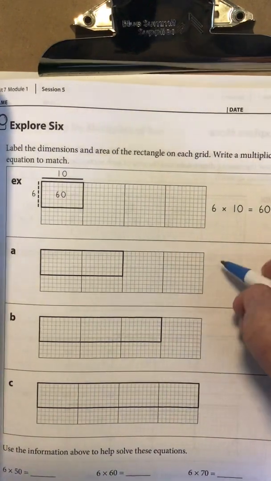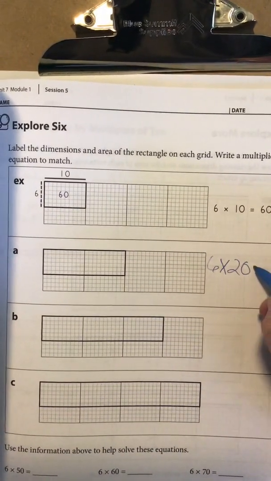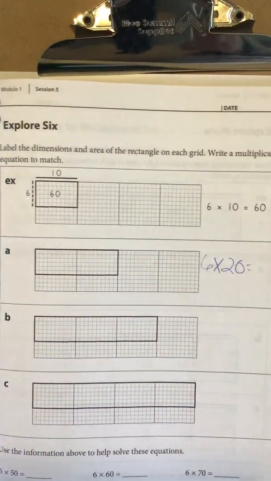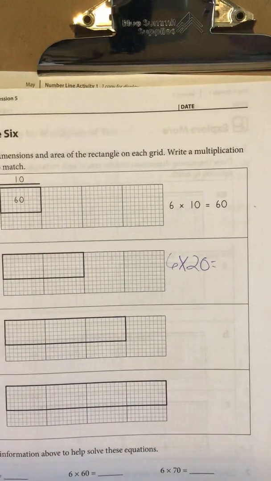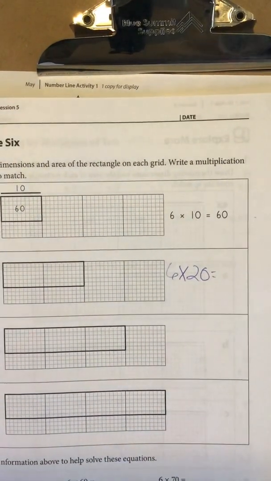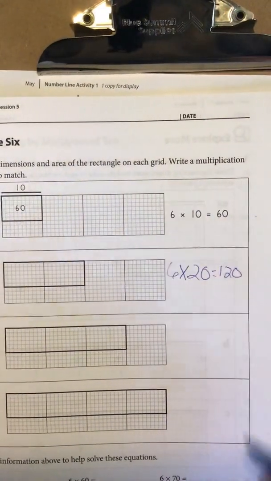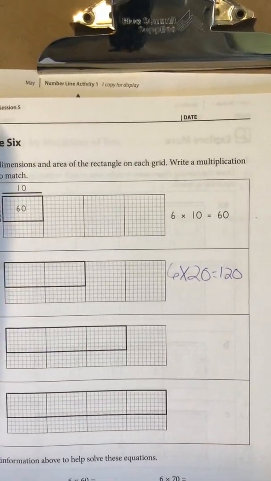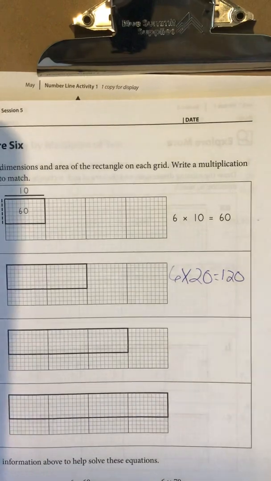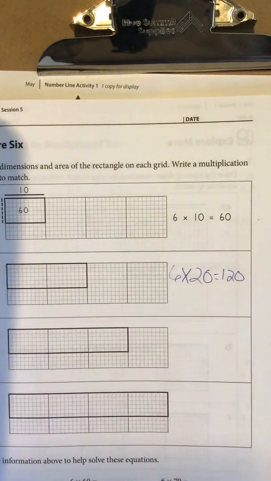So this will be not a 6 by 10, this would be a 6 by 20. Would be what? So we know 6 times 2 is 12. 6 by 20, 6 times 20, two groups of 60 would be 120. So we know 6 times 1 is 6, 6 times 2 is 12, 6 times 3, this one here is 6 times 30, right? And you're going to find that out.